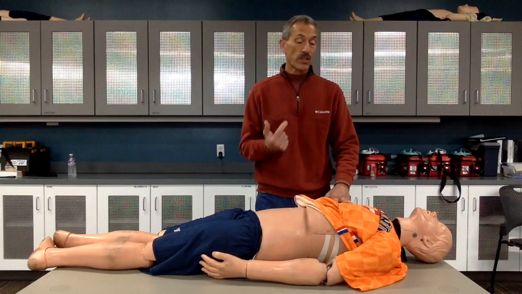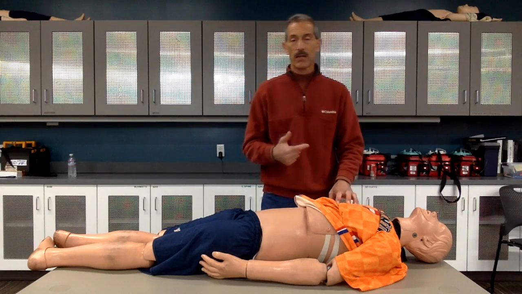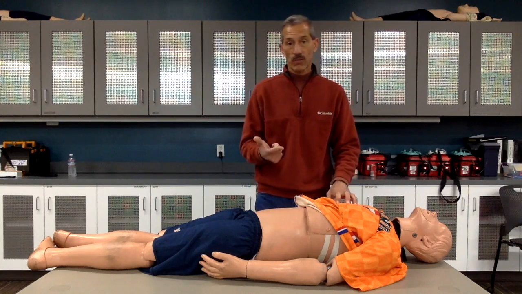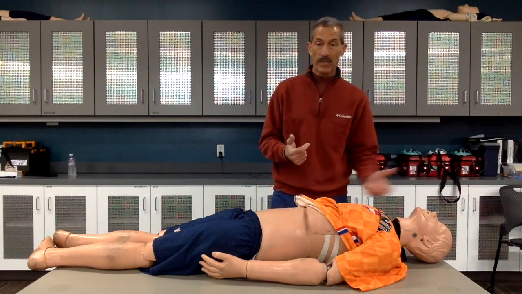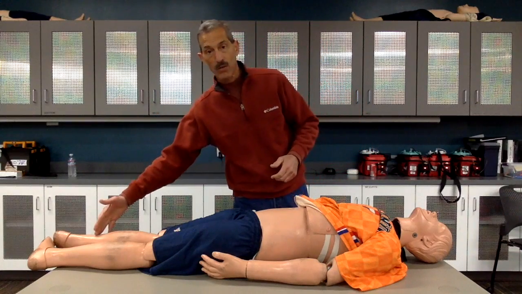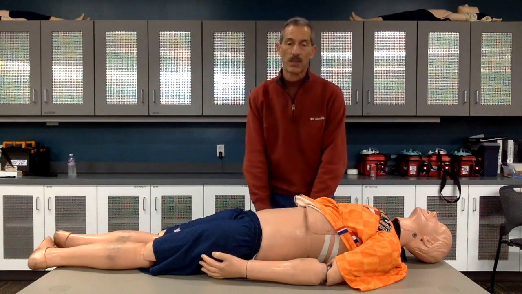I'm going to recheck my secondary assessment, focusing on areas that I've already checked as well as areas I might have missed. And I'm also going to recheck my interventions. Make sure the oxygen is still flowing in, good rise and fall of the chest. And make sure that the tourniquet is still stopping that bleeding, the femur is still stabilized, and the wounds are wrapped up.